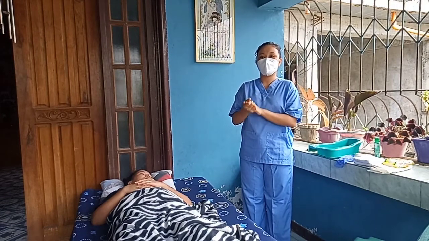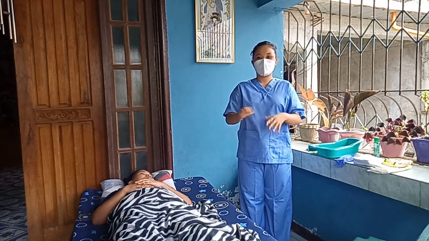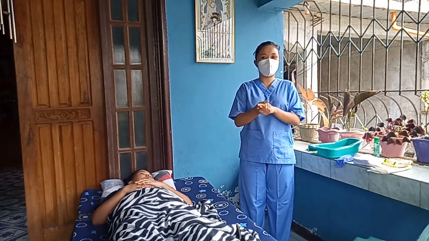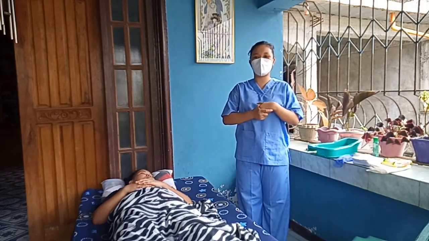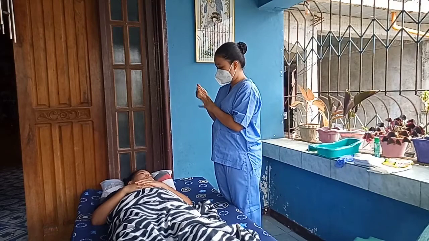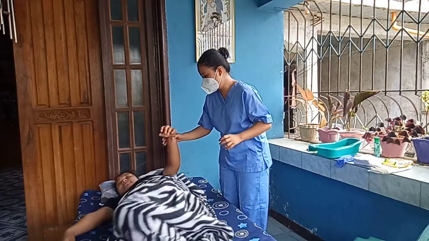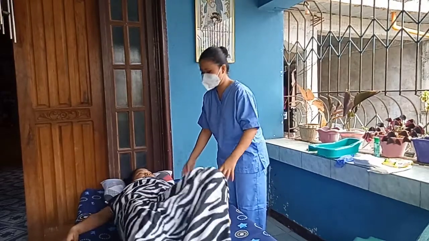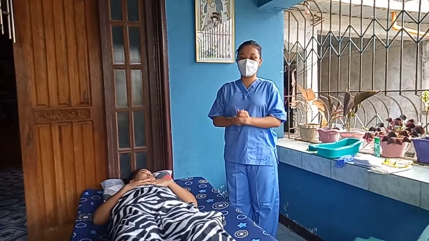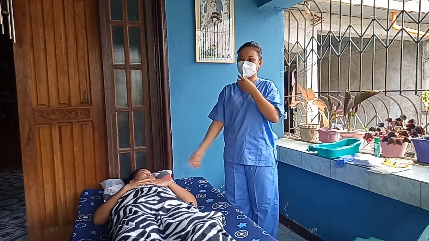Then next is auscultate abdomen for bowel sound. Then palpate lower abdomen for distension. Next is assess patient's level of mobility. So, ma'am, how is your mobility? Can you move? So the patient's level of mobility is okay. She can move, and I will just assist the patient.